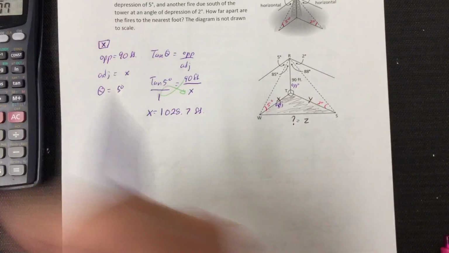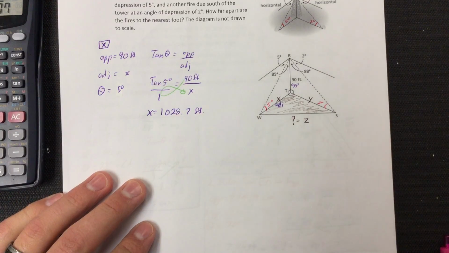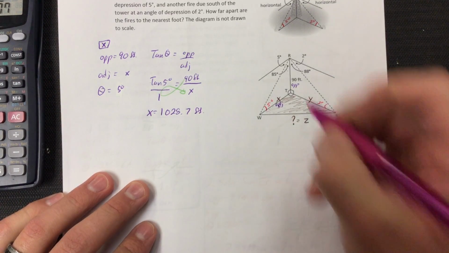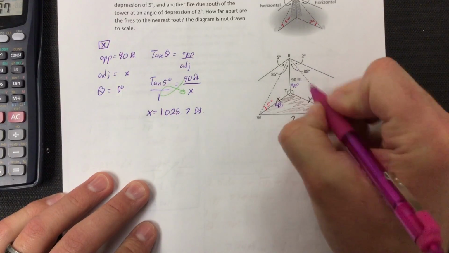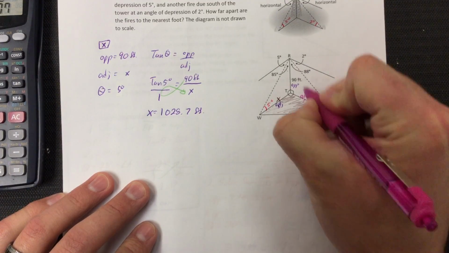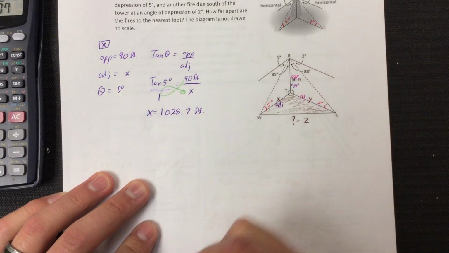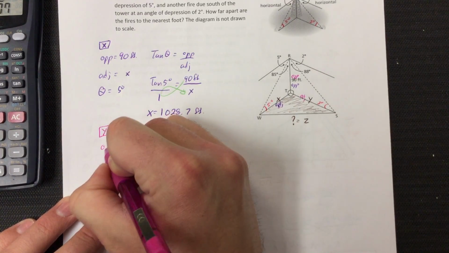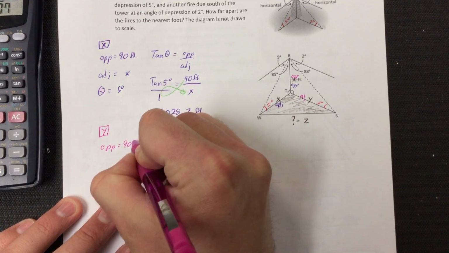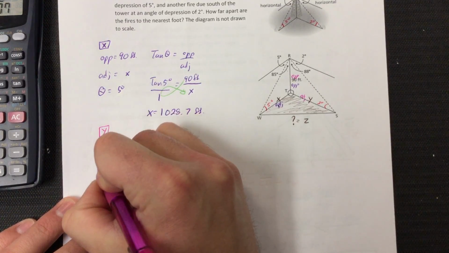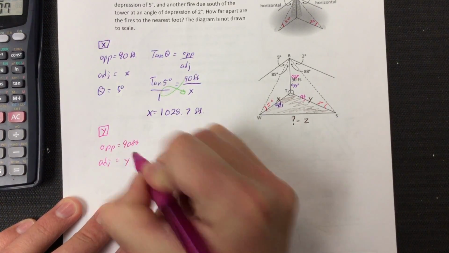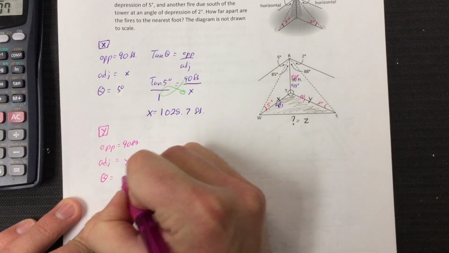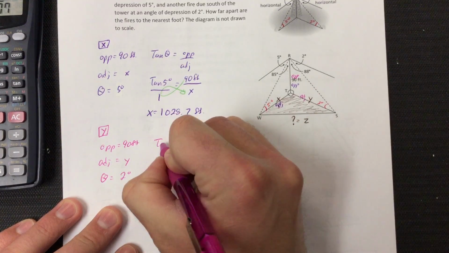To solve Y, it's exactly the same thing. I'm going to use a different color pen here so we can differentiate. I'm going to use the 2 degrees again. So this is our adjacent side. This is our opposite in both cases. So to solve for Y, our opposite is still 90 feet because we're using the same side. Our adjacent is what we don't know, so we're going to call it Y, and theta equals 2 degrees.